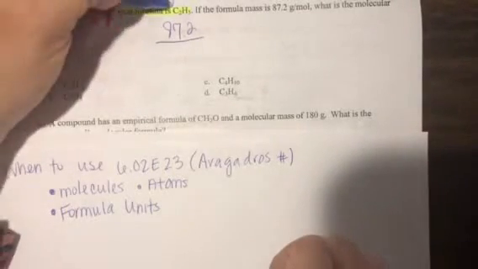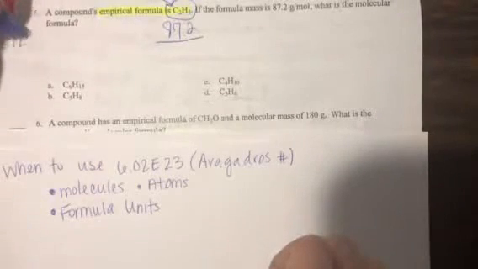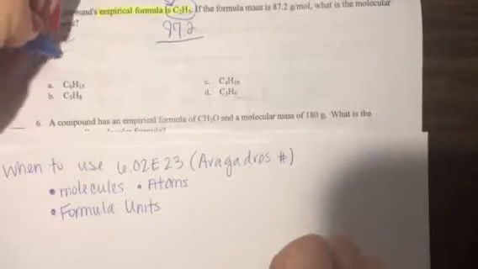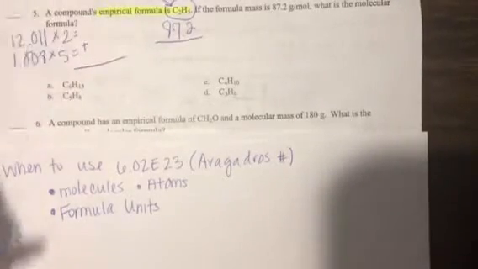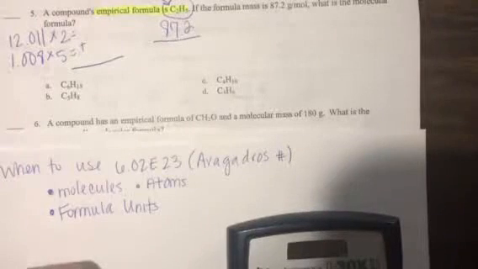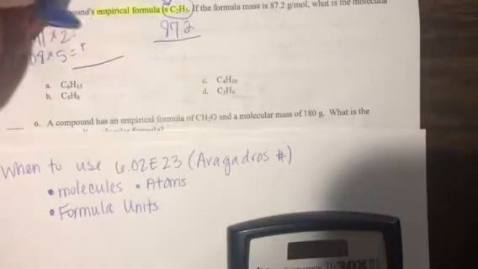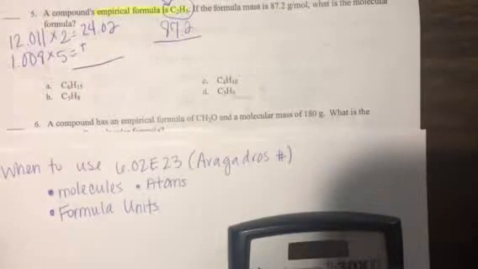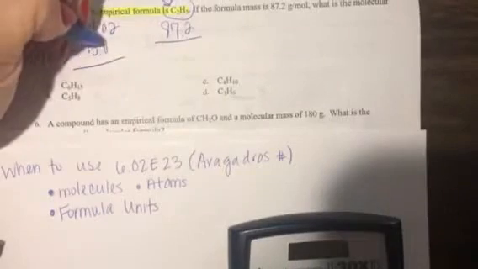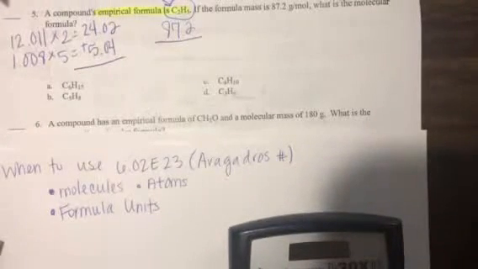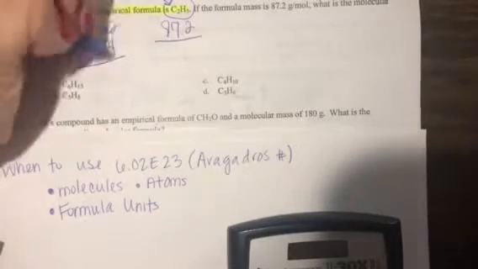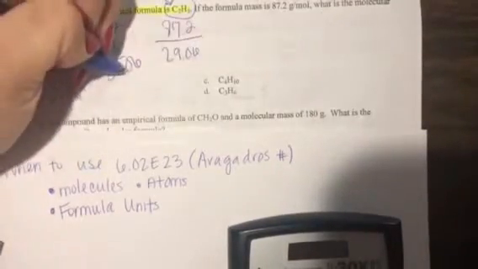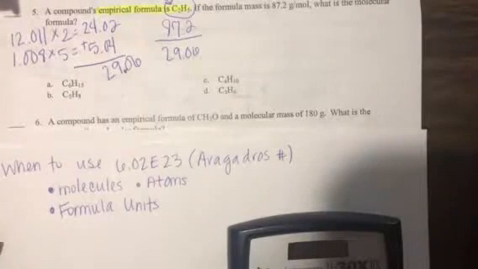To find the empirical mass, I have to add this up. Then you just divide them.